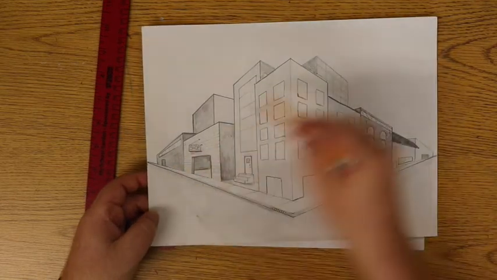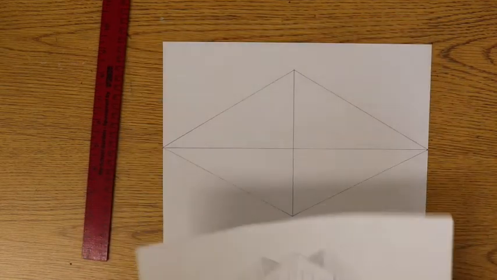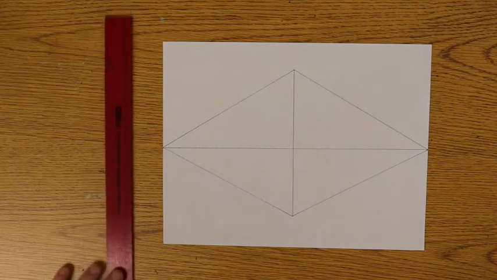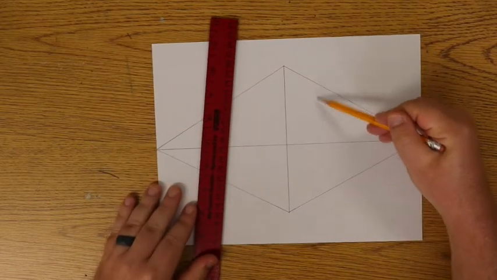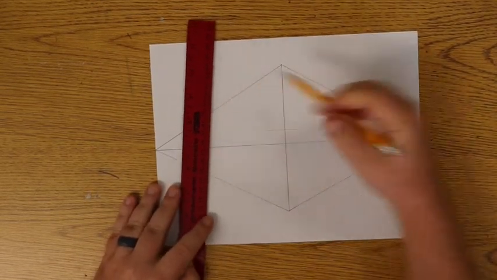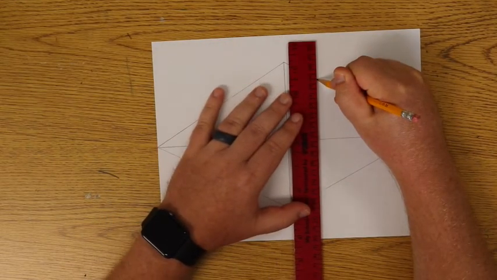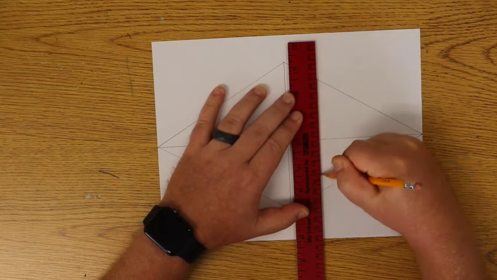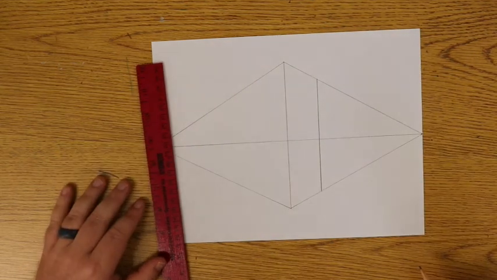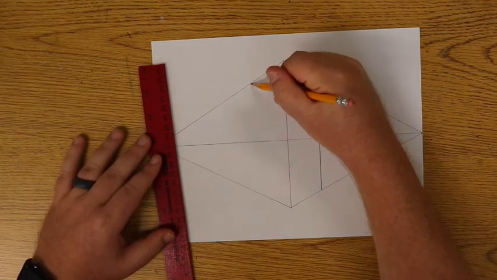Now looking at this, you can probably see that diamond shape that we just made. So I need to know where this building ends going this way and ends going this way. It doesn't matter how big, I'm just going to pick a spot, draw a line from the top of the diamond to the bottom, come over here.